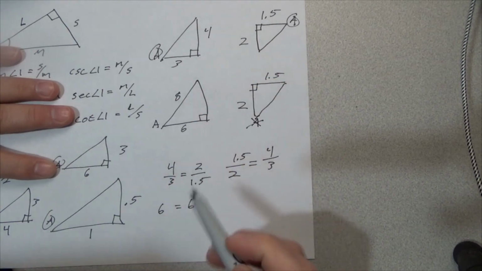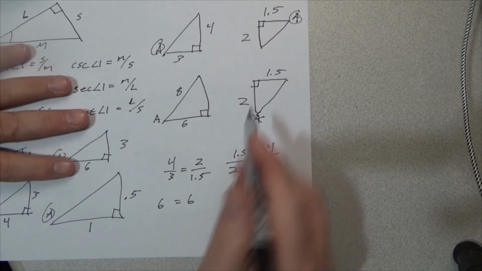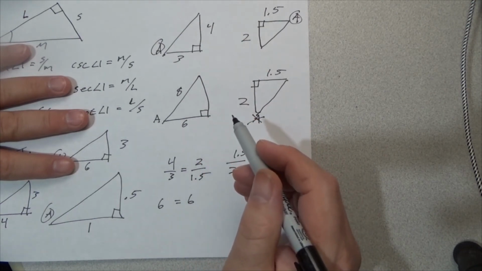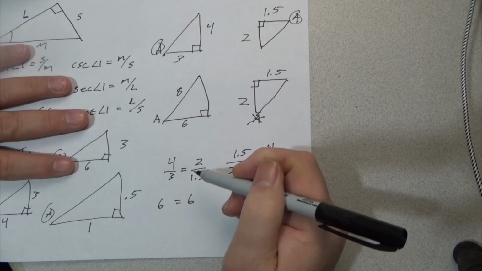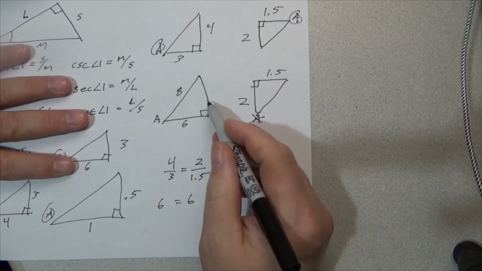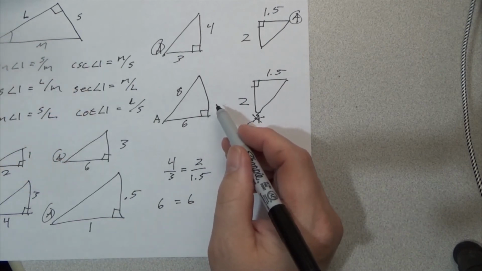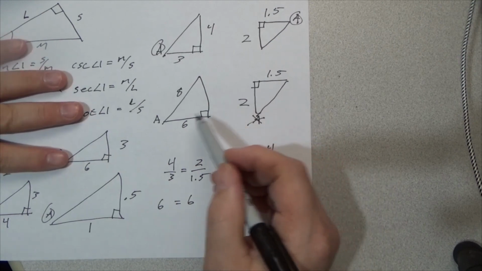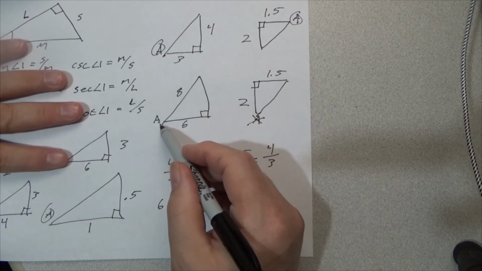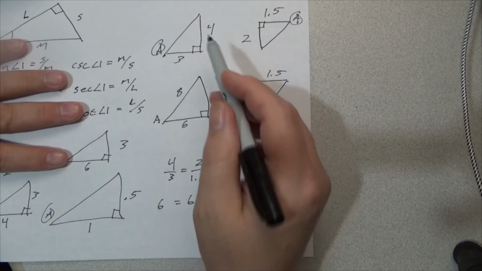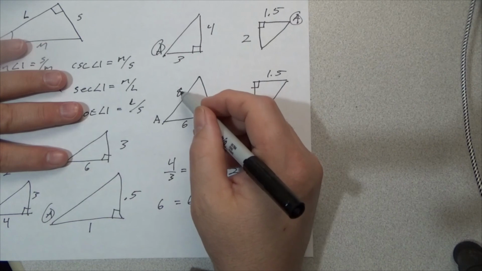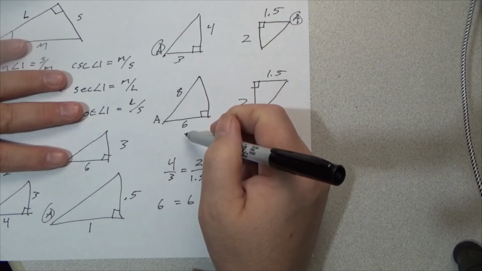Okay, well, now let's talk about this one right here. We're not even given the opposite side here. Now you can find it by using the Pythagorean theorem, but let's examine what's going on here. This is my reference angle. This is the hypotenuse here. 4 over 3 is the same as 8 over 6.